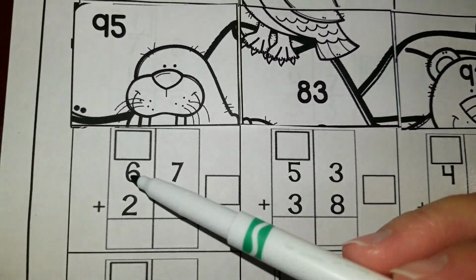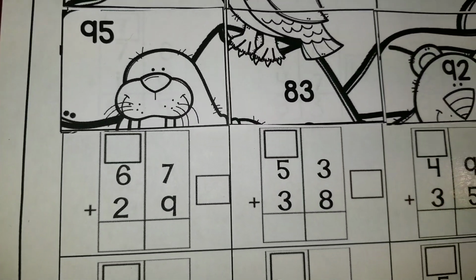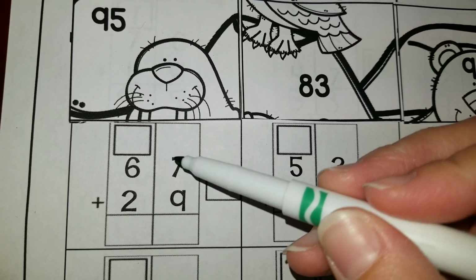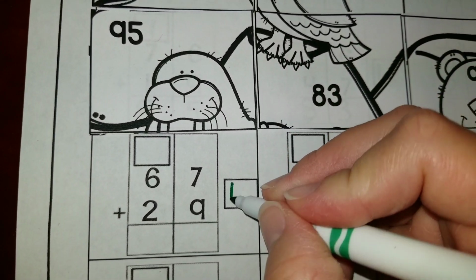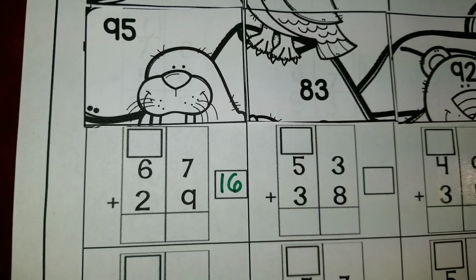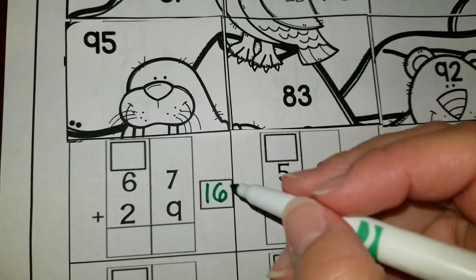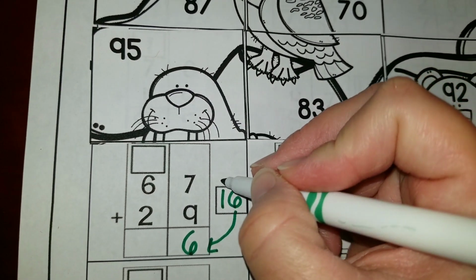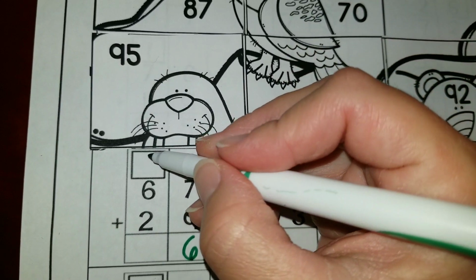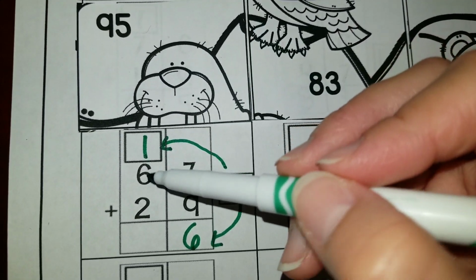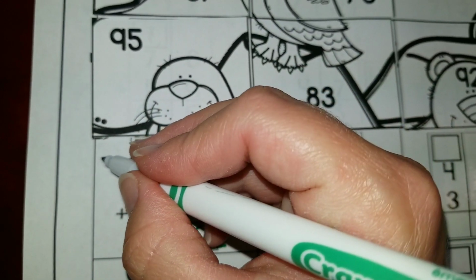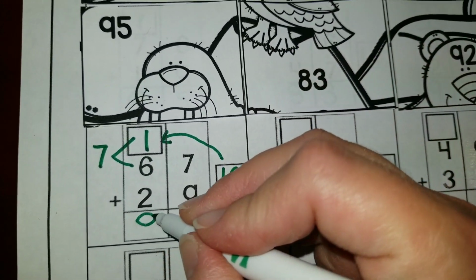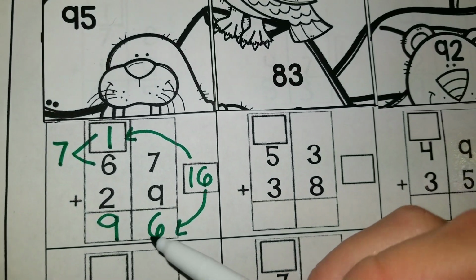Alright, so now we're gonna solve 67 plus 29. We're gonna say 7 plus 9 or 9 plus 7. It's going to be 16. So now I'm gonna put my ones with my ones, and my tens, which is the first place, comes over here. 1. So now I say 1 plus 6 is equal to 7. And then 7 plus 2 more is equal to 9. My answer is 96.